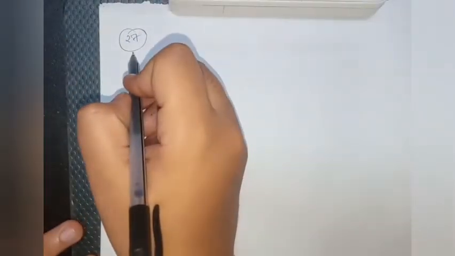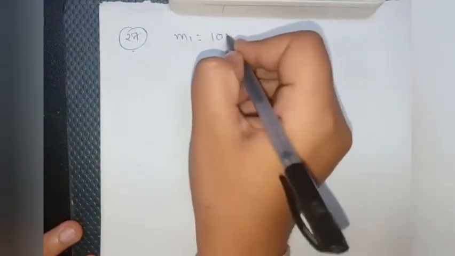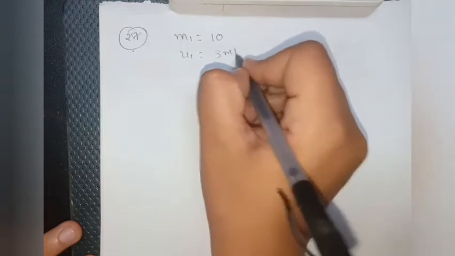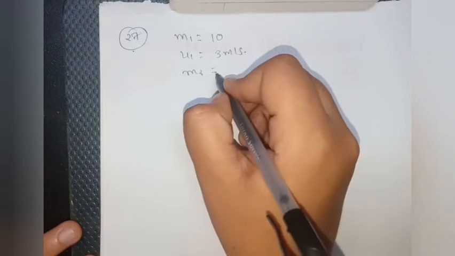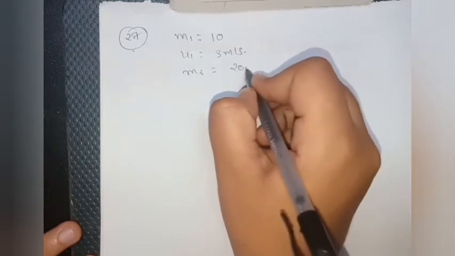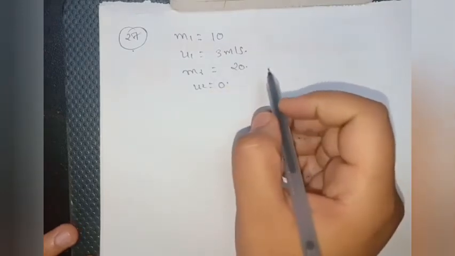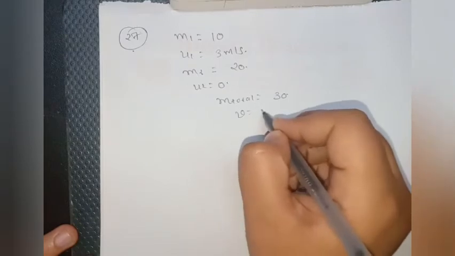In question number 27, a truck of mass 10 metric ton runs at speed 3 meter per second. It collides with another loaded truck of mass 20 metric ton standing at rest. After collision, the trucks couple together, that means total mass will be 30 metric ton. We want to find the combined speed.